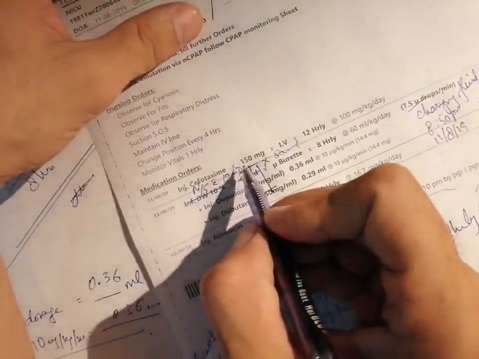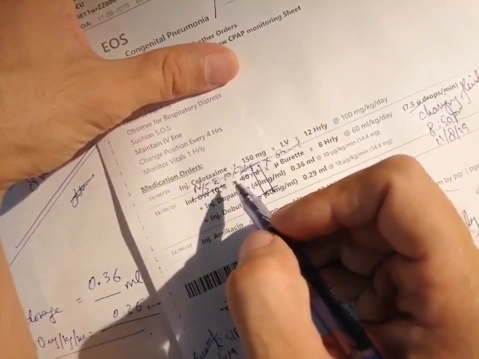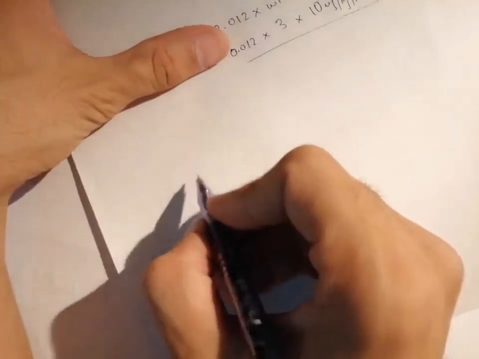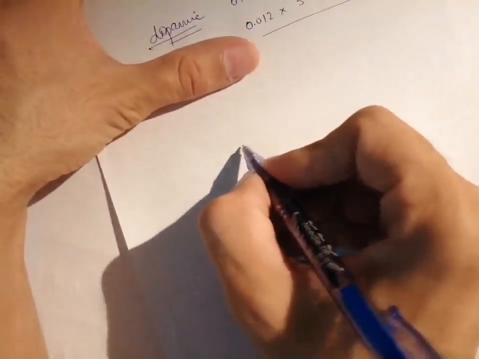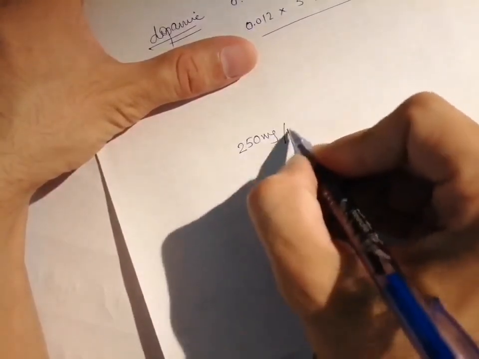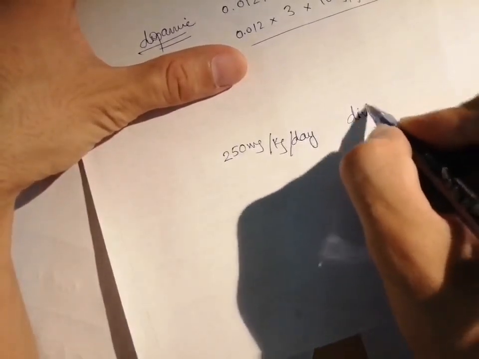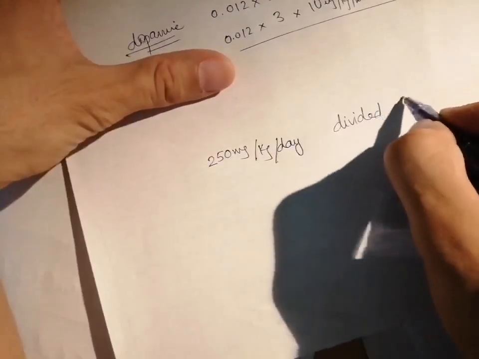And he says to change the cefotaxime dosage to, let's say, 250 milligram per kg per day divided 6 hourly. He says to start cefotaxime in meningitic doses, which is, let's say, 250 milligram per kg per day divided 6 hourly.